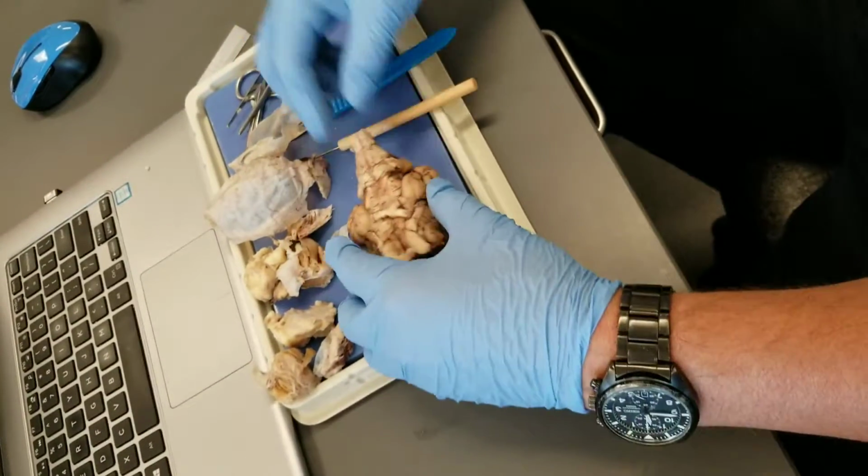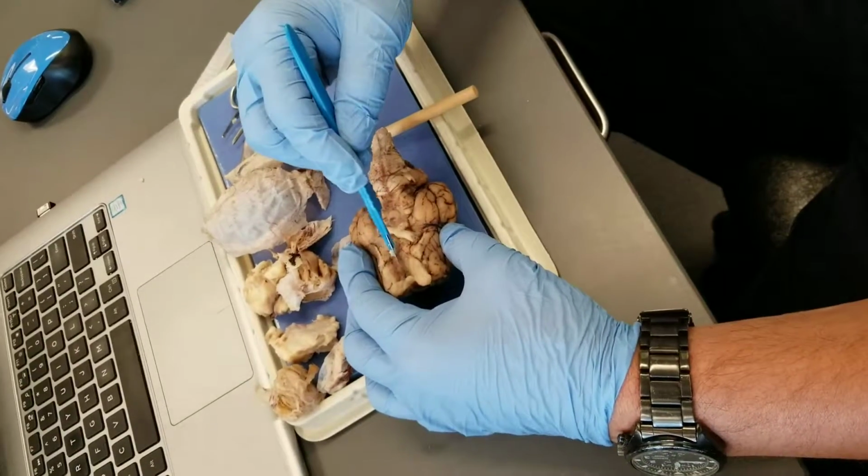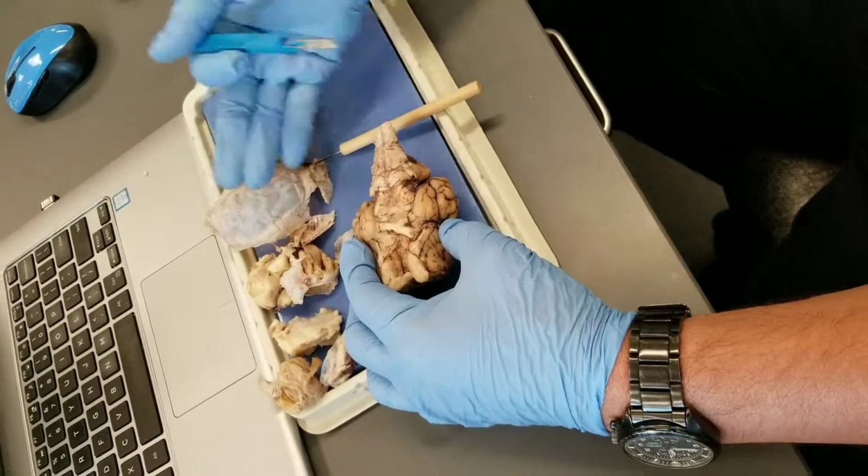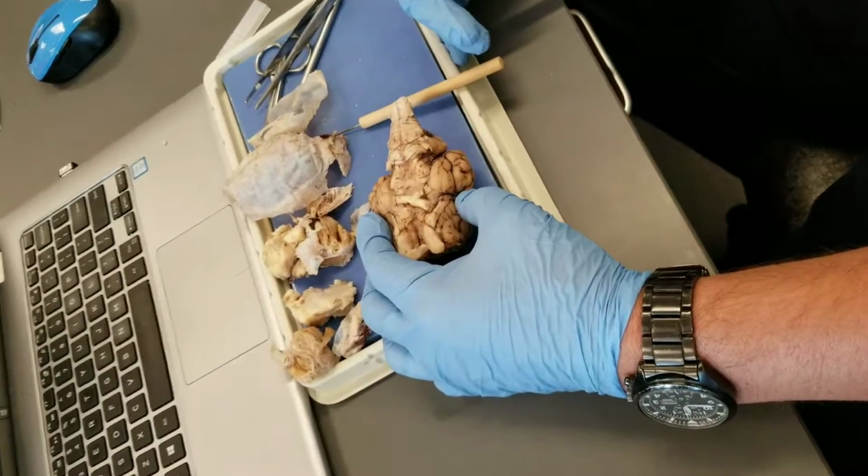Okay. And then to see the internal structures, we're just going to make a mid-sagittal cut right down there, and we're going to cut it into two halves. Okay, I'll do that in a sec.